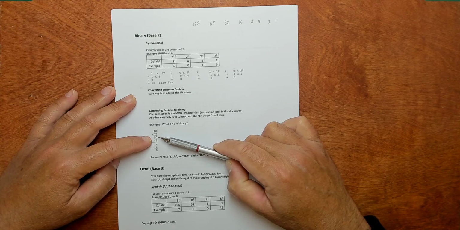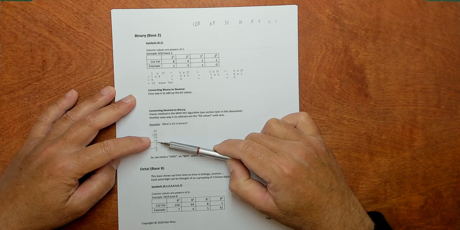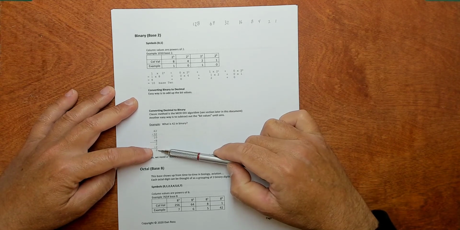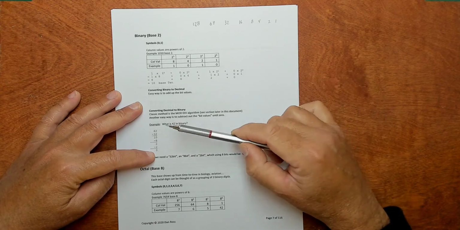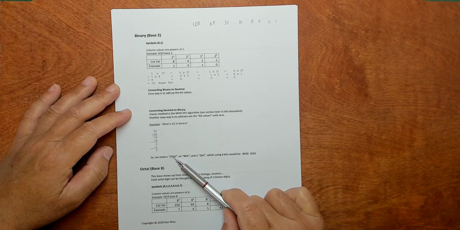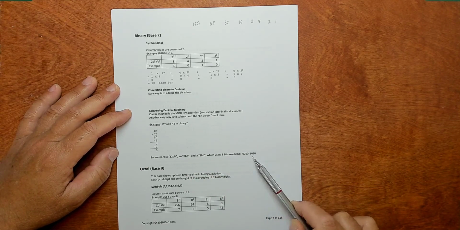The biggest value that will come out of 10 is 8, so you subtract an 8 and you get a 2. Then you can subtract a 2 and you get 0. 0 means you're done. So we took out a 32, an 8, and a 2. We need a 32-bit, an 8-bit, and a 2-bit, which would be this pattern here.